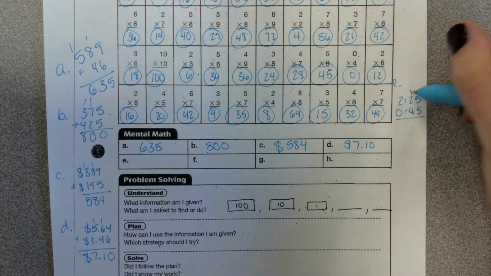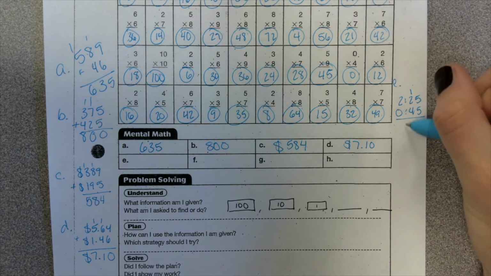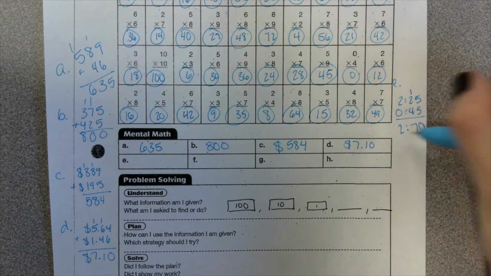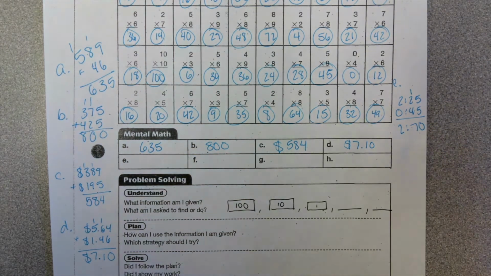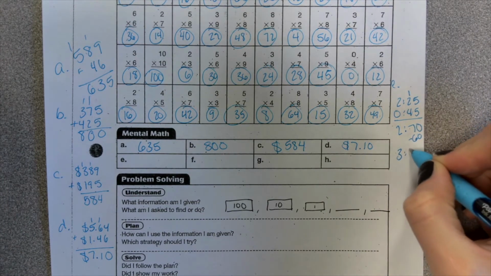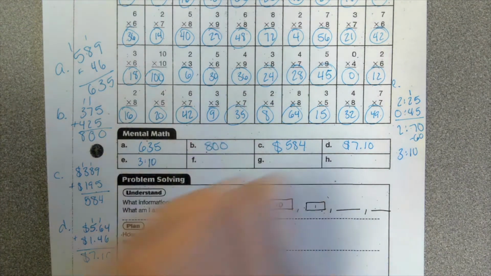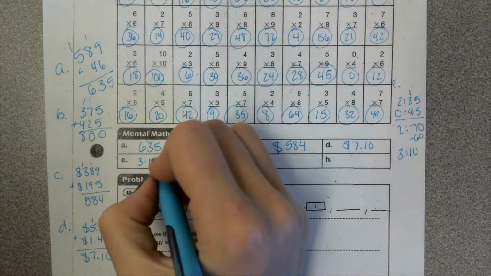Five plus 5 is 10. 1 plus 2 is 3, plus 4 is 7. 2 plus 0 is 2. But remember, 270 isn't a time, so you need to subtract 60 from this one, and that gives you another hour. So we're at 3:10. Was PM, so we stay with PM.